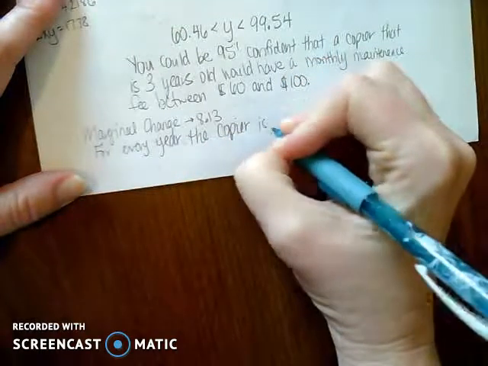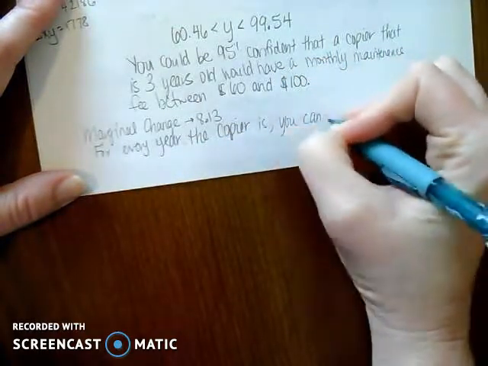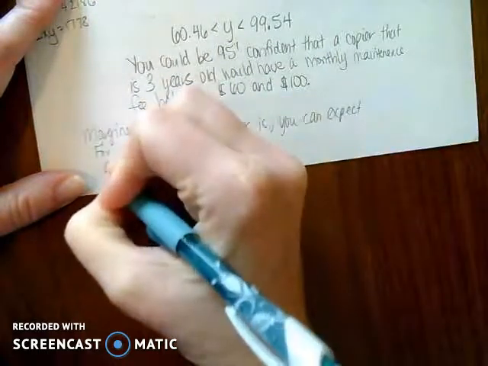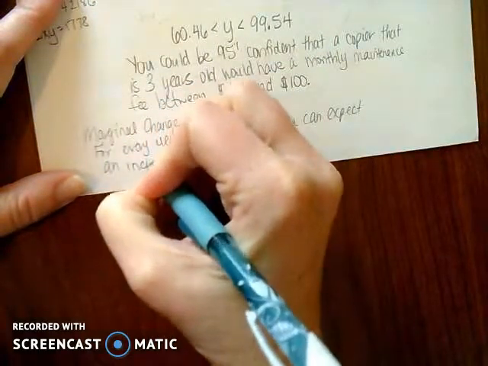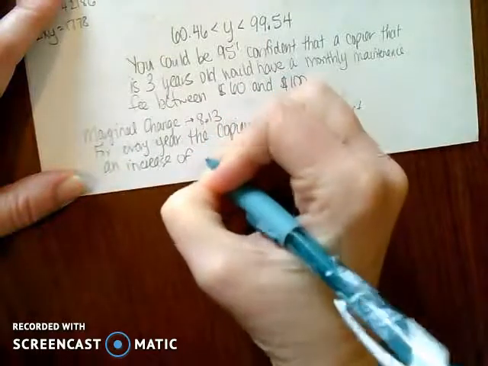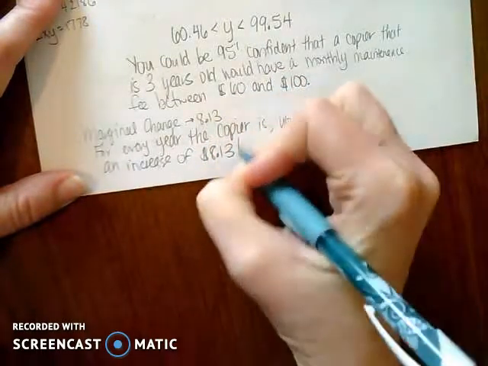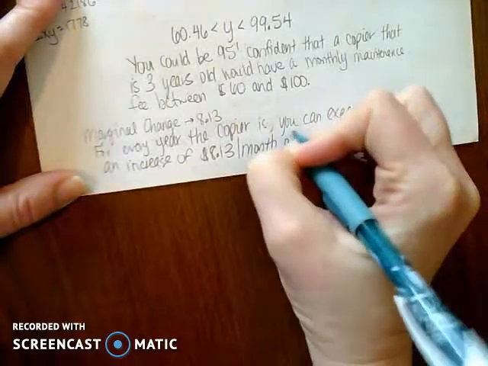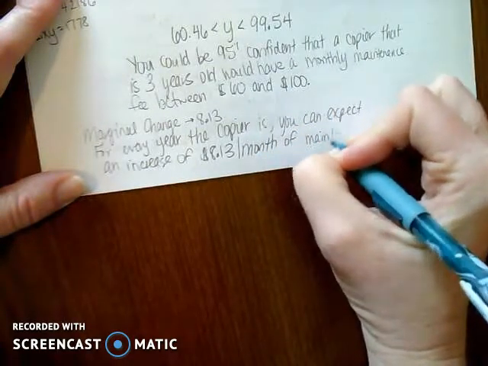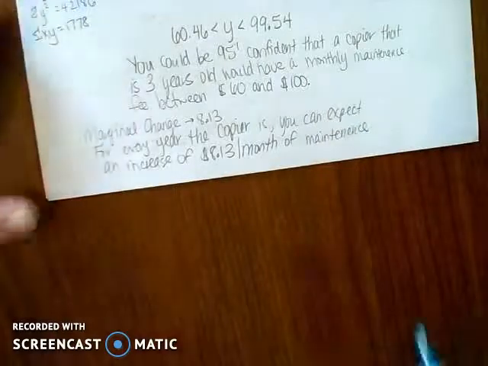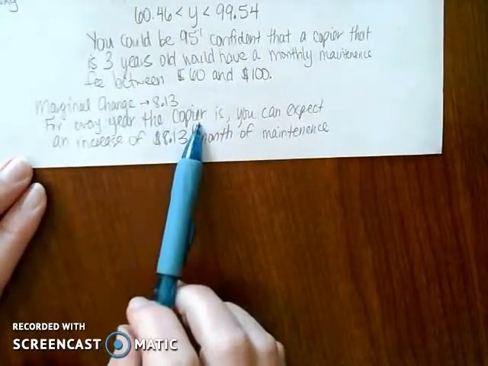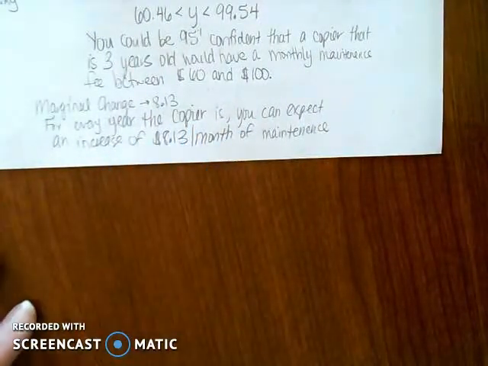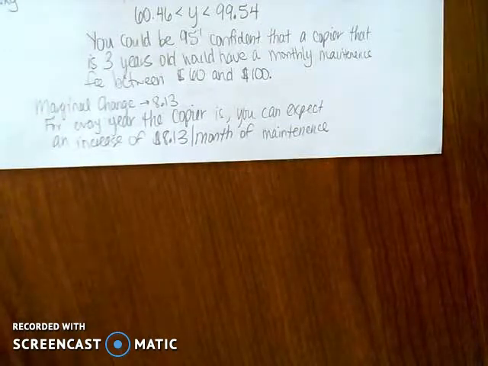the copier is, you can expect an increase of $8.13 per month of maintenance. So again, the X value went up by 1 year. The Y value went up by $8.13. So for every year older the copier is, you can expect $8.13 per month more of your maintenance fee.